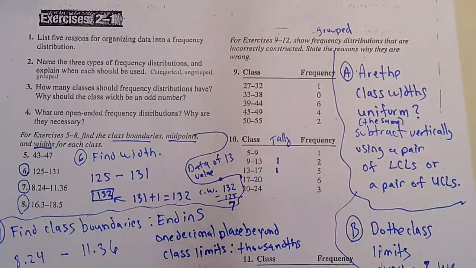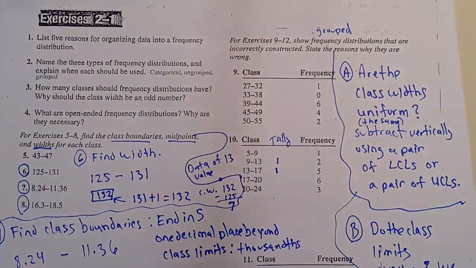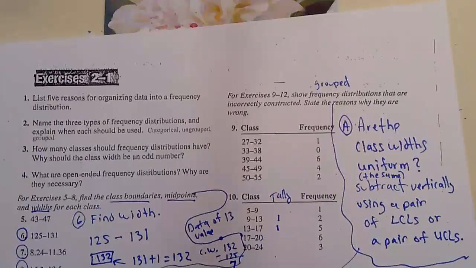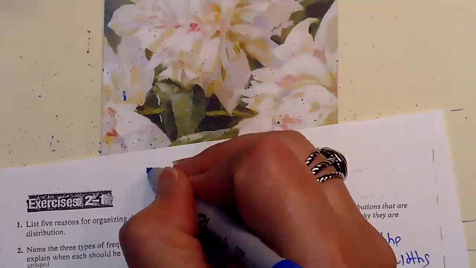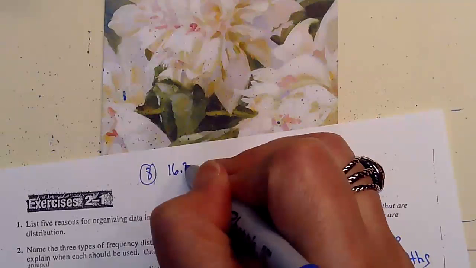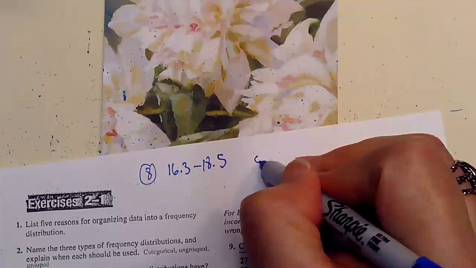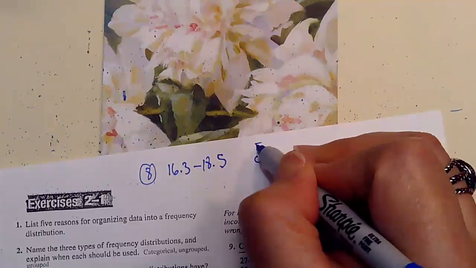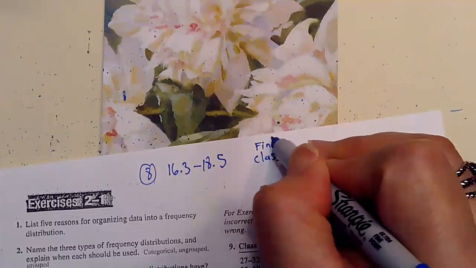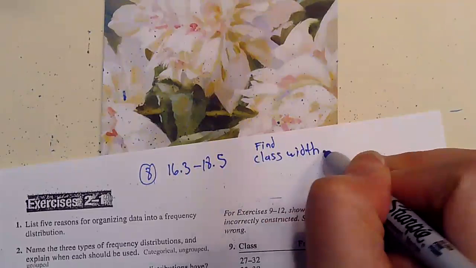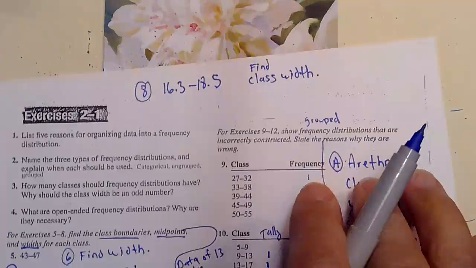Okay, and I'll do one more. I'll do number 8, the class width on 8. So on 8, we have 16.3 to 18.5, and I want to find the class width. I need to find this number right here.